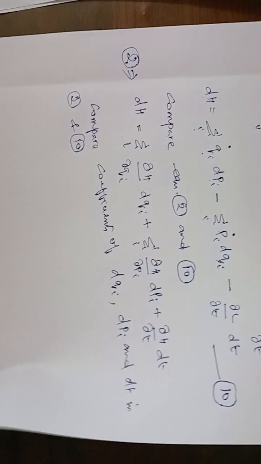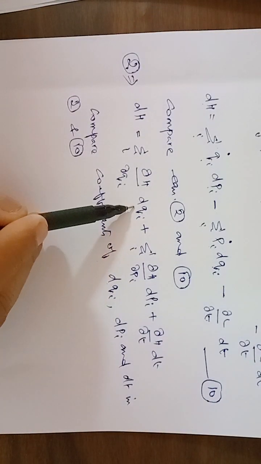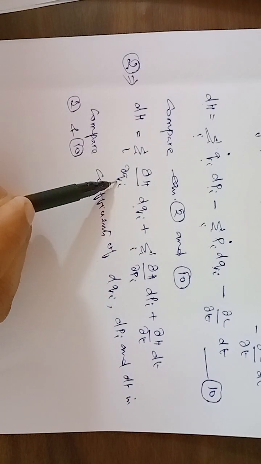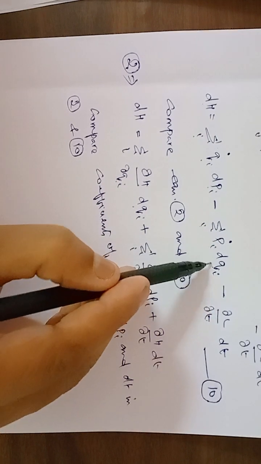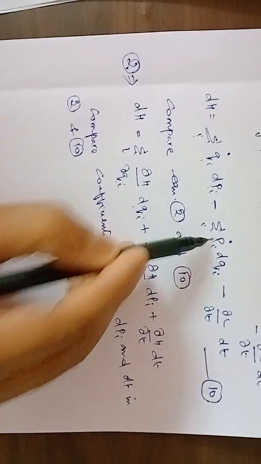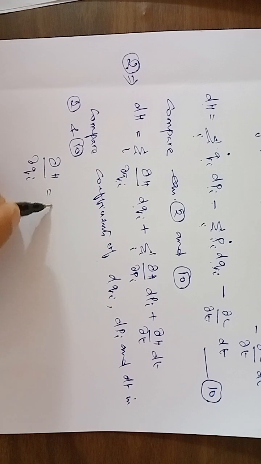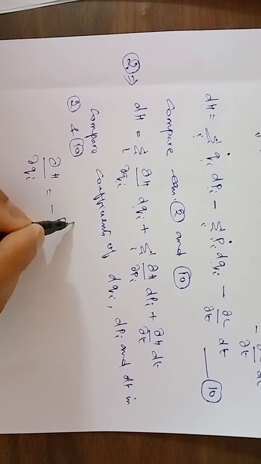Now what will happen? You see, what is the coefficient here? dqi, ∂H/∂qi. What is the coefficient here? dqi, minus pi dot. So ∂H/∂qi is equal to minus pi dot.